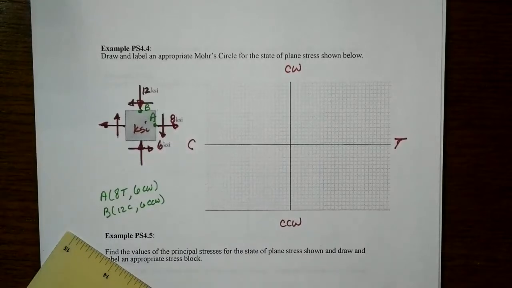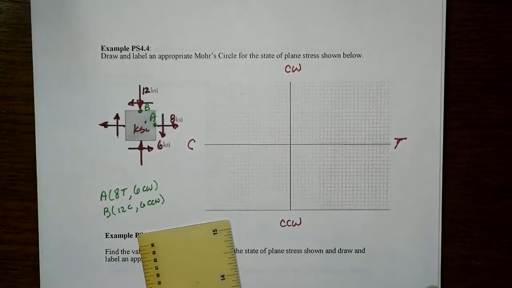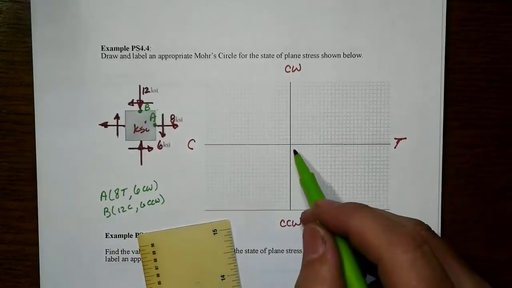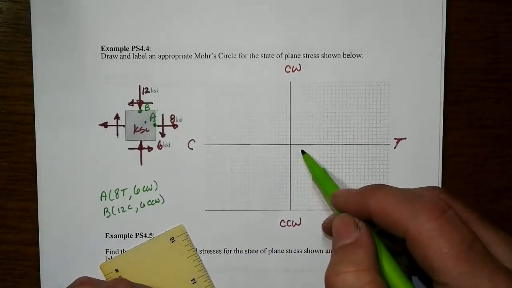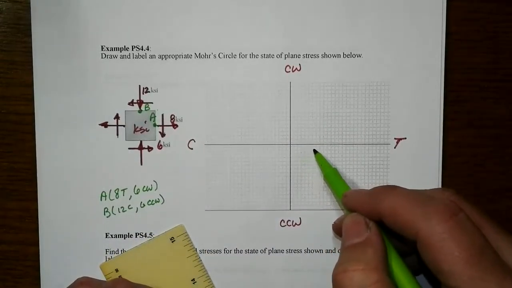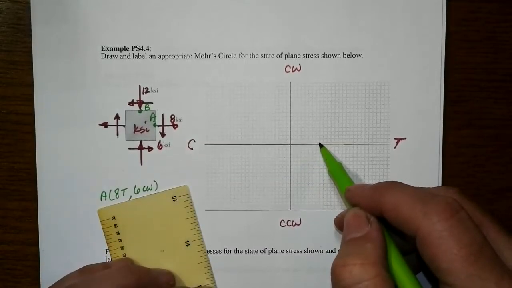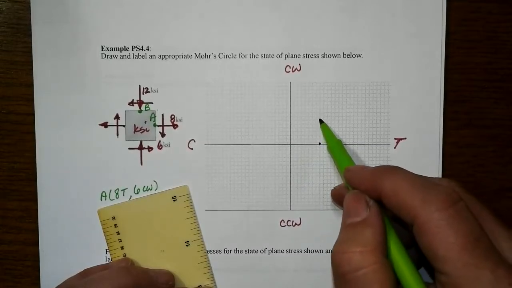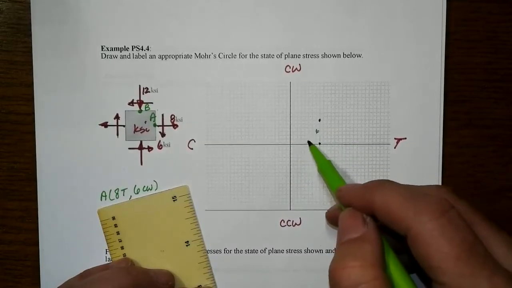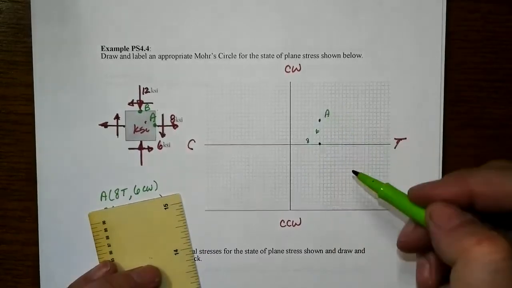And with that kind of scale, we're going to be on both sides of our origin, a little bit more so to the left than to the right. So I think we have enough little squares here that we can call one square a unit. And so let's see here. We go 1, 2, 3, 4, 5, 6, 7, 8. There's 8. And it's 8 tension, 6 clockwise. So that would be up. 1, 2, 3, 4, 5, 6. So 6 and 8 for that little piece. And there's your point A.